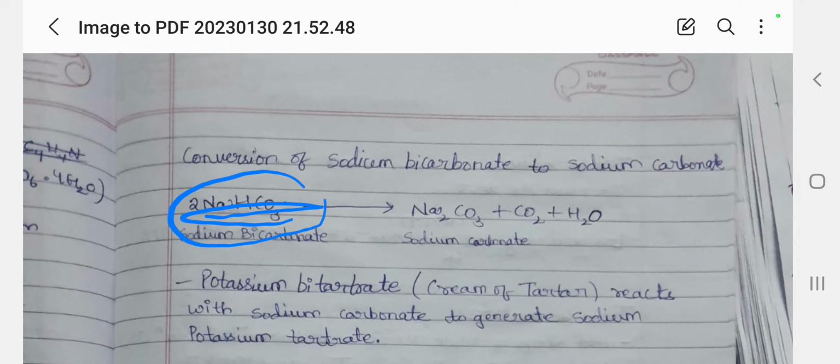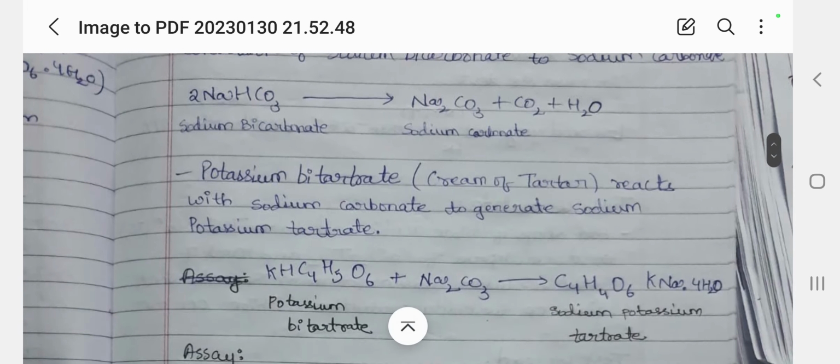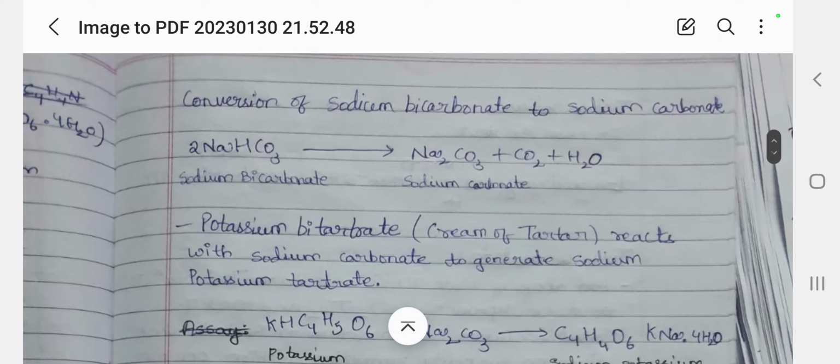What is the molecular formula for sodium bicarbonate? NaHCO3. Conversion of sodium bicarbonate gives you sodium carbonate, with removal of carbon dioxide and water. Next, potassium bitartrate, that is cream of tartar.